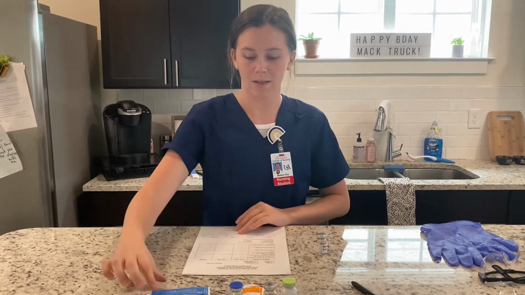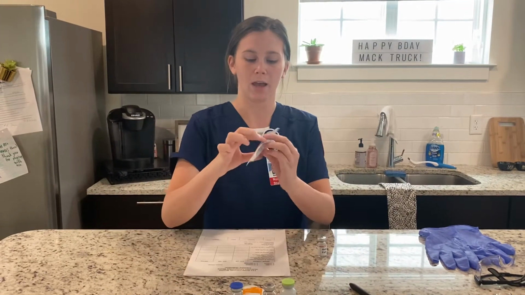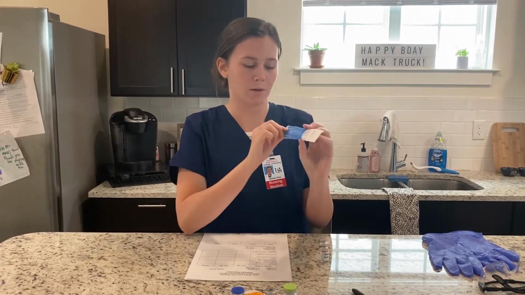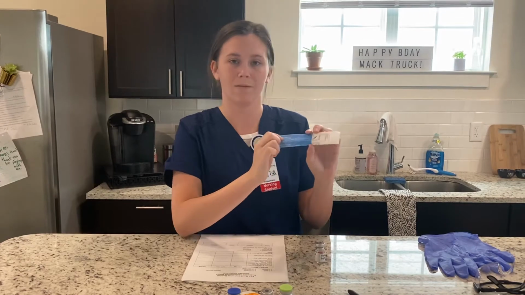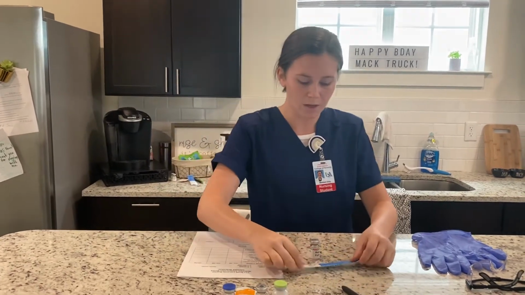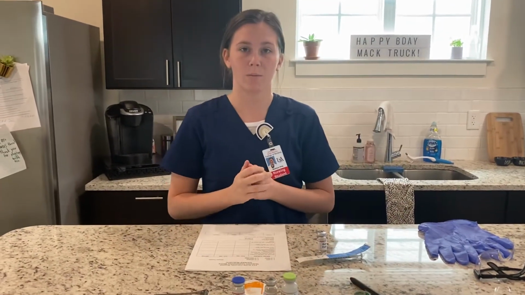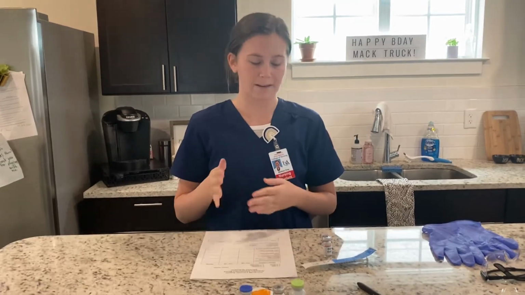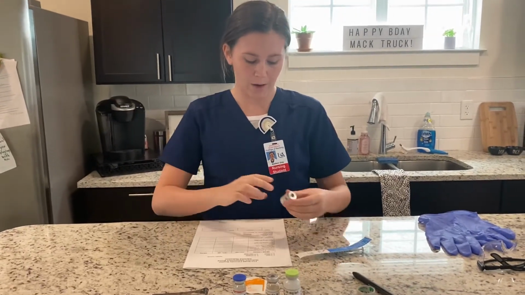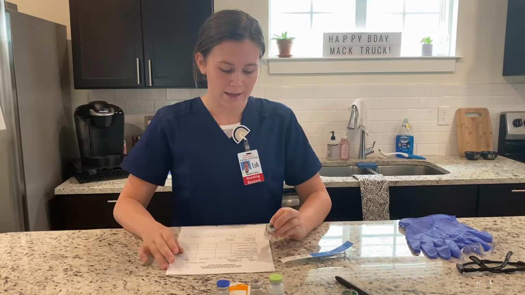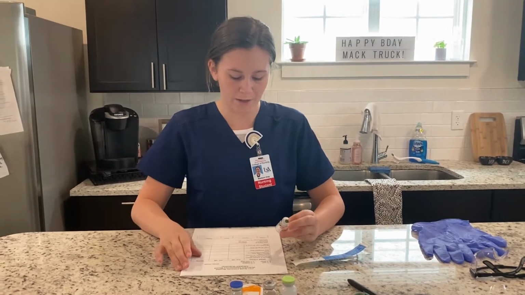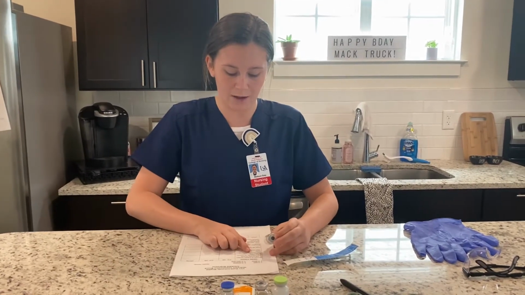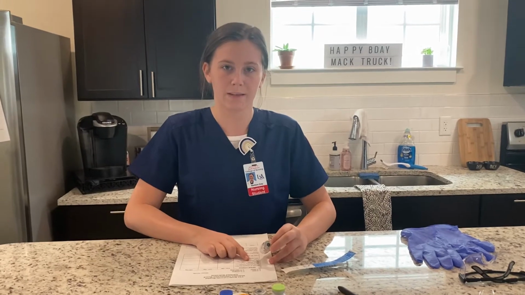And the right route is subcutaneously, so I'm going to be using a 1 milliliter TB syringe, 25 gauge needle. And I'm going to correctly identify my calculations before I begin. I see this vial is 10,000 units per milliliter, and the patient needs to receive 5,000 units, so he will be receiving 0.5 milliliters.